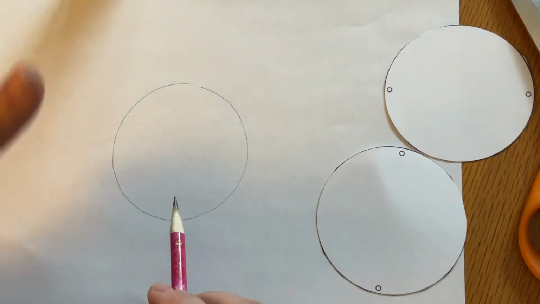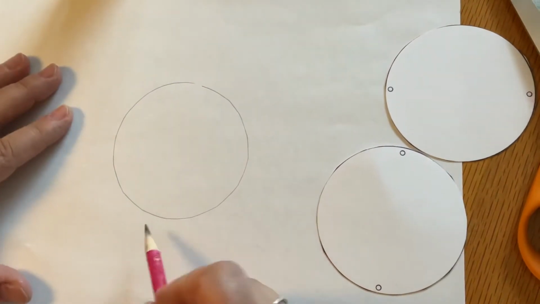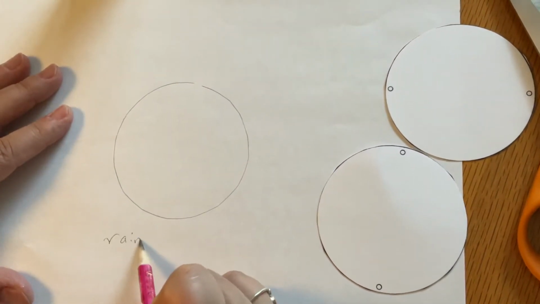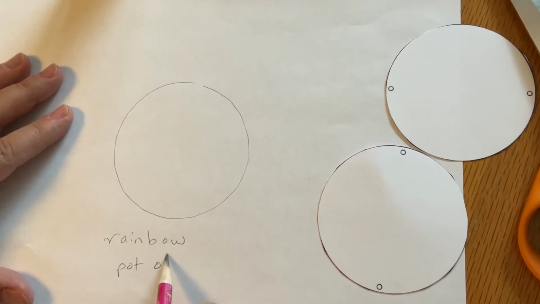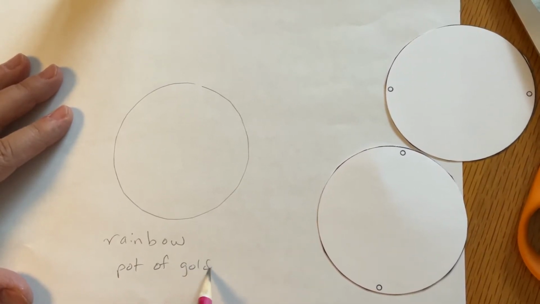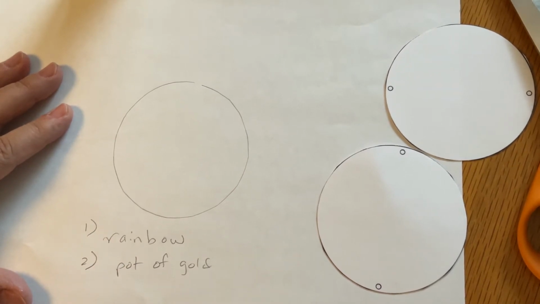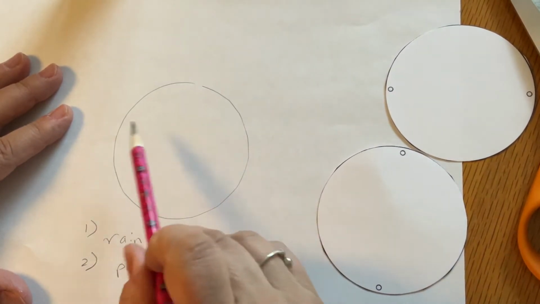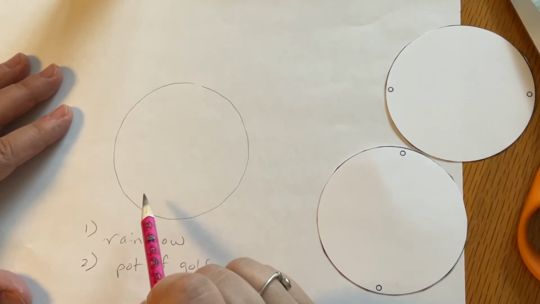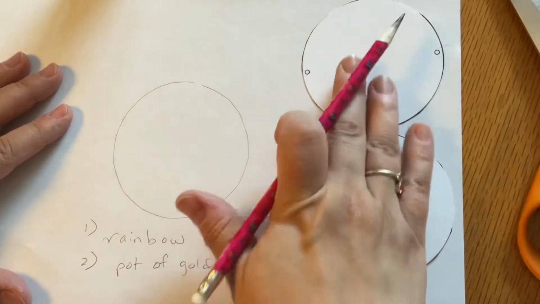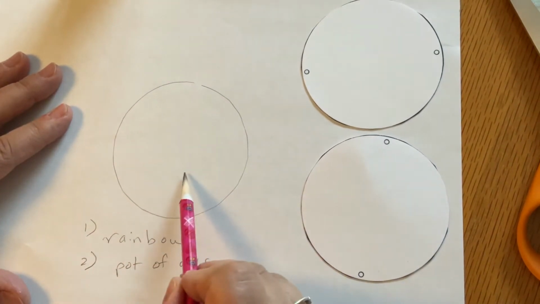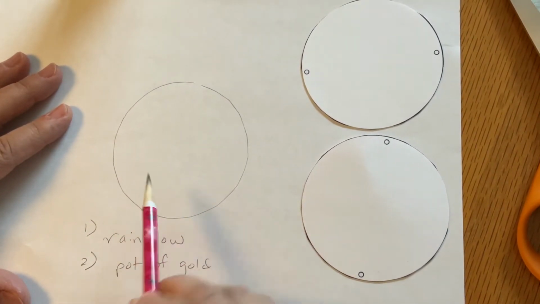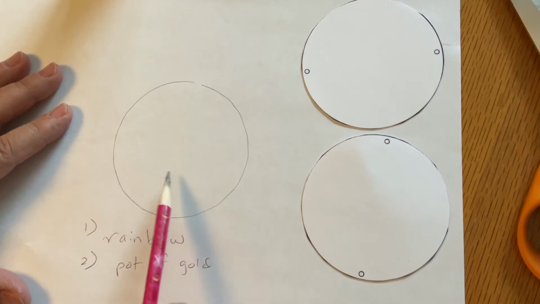So I'm going to have two parts to my thaumatrope. I'm going to have the rainbow and the pot of gold. Just those two parts. Those are going to be my two separate images. So first I'm going to figure out what the whole picture looks like, and then I'm going to spread it out onto the two discs. So I think I'm going to have my pot of gold, and just to keep it simple, I'm going to put it in the center.